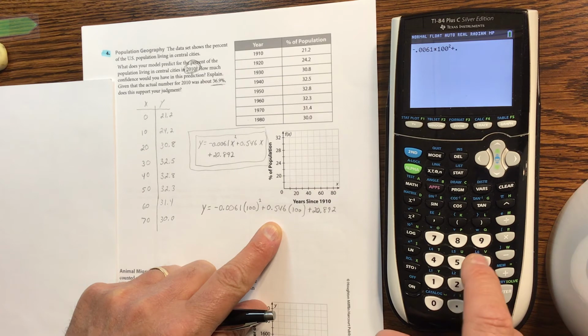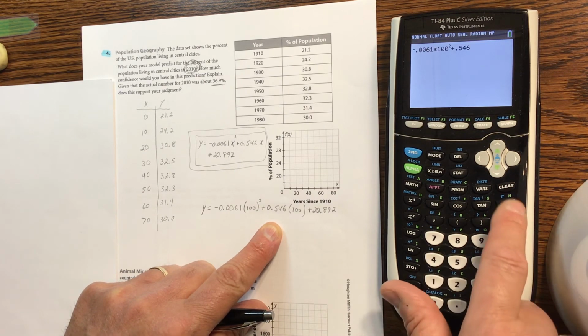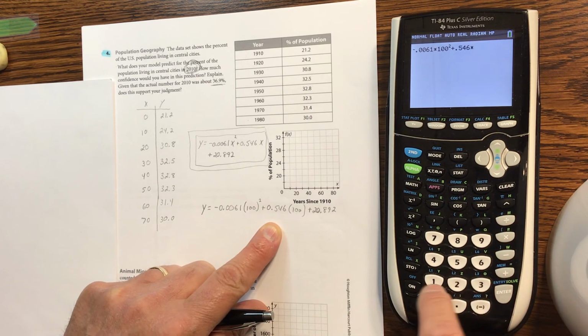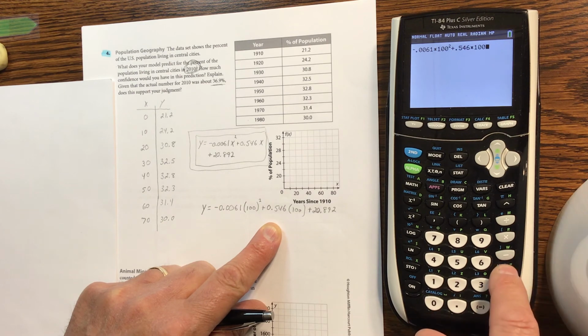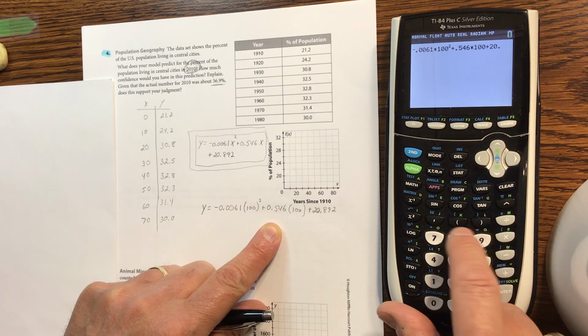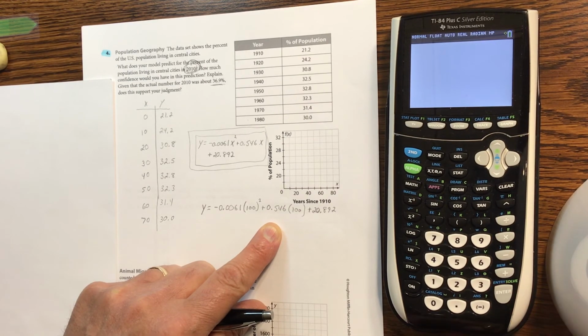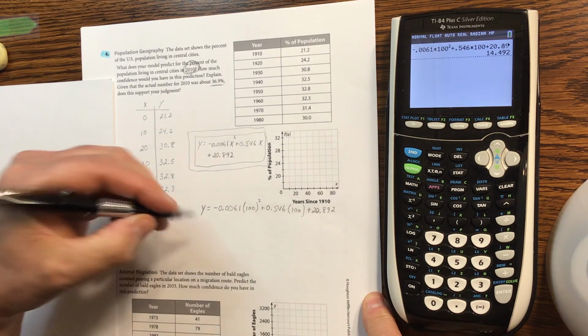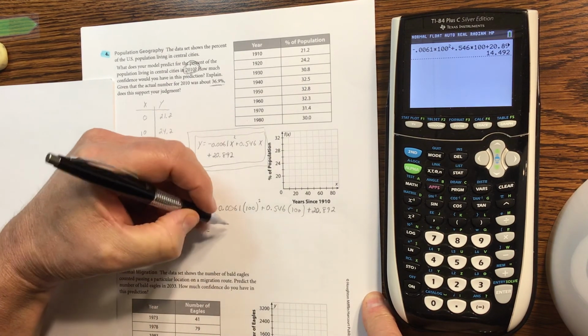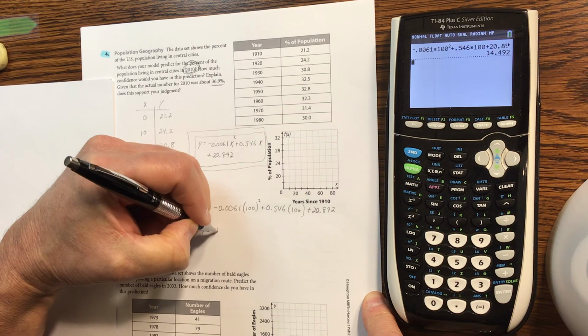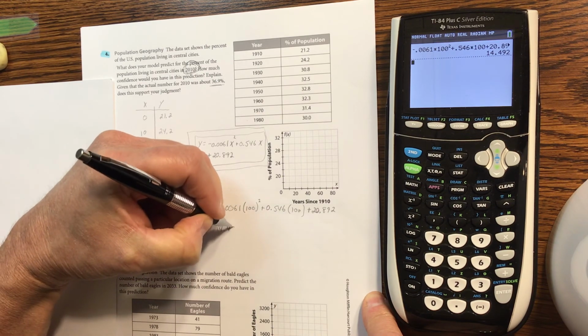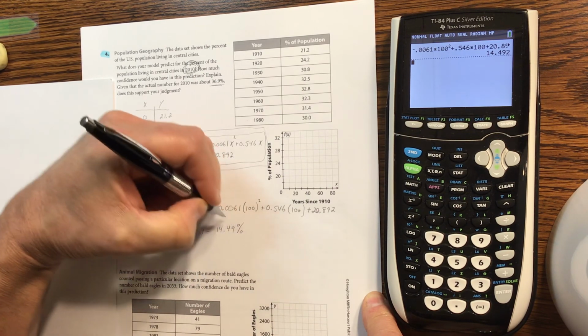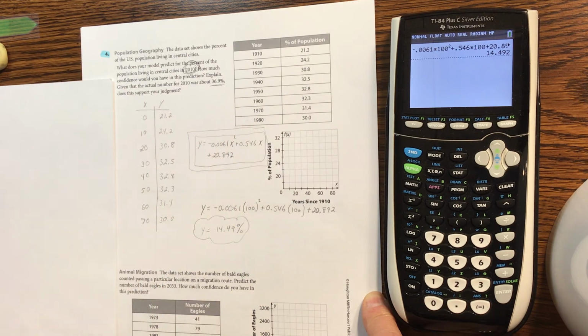plus 0.546 times 100 plus 20.892, enter, and we get a value of y equals 14.49%. Okay?